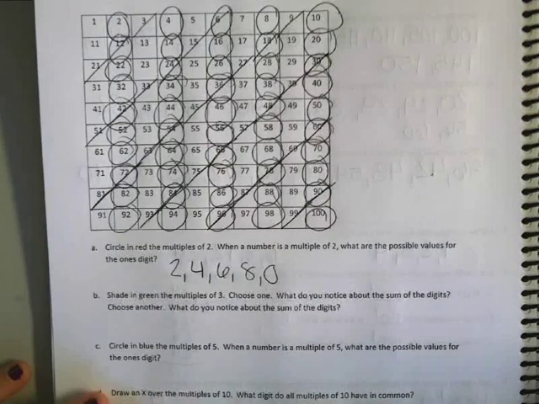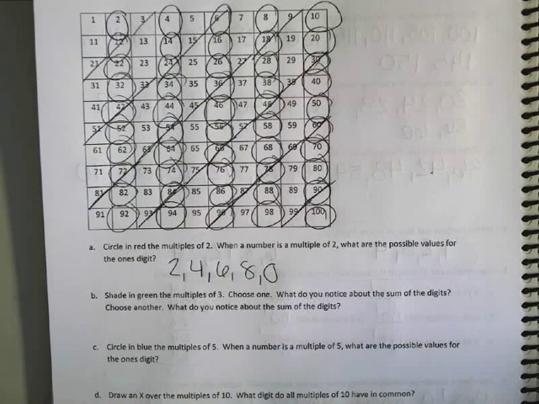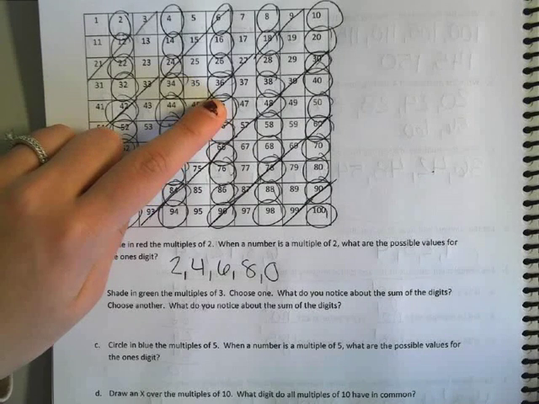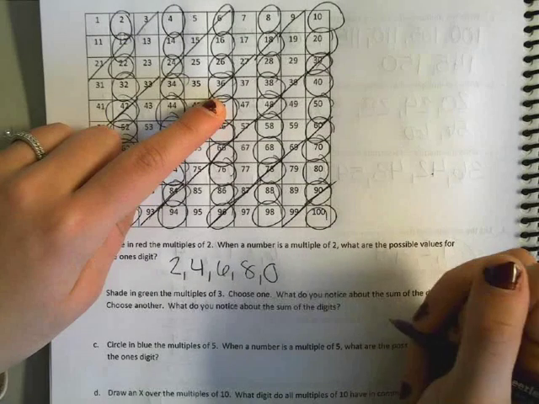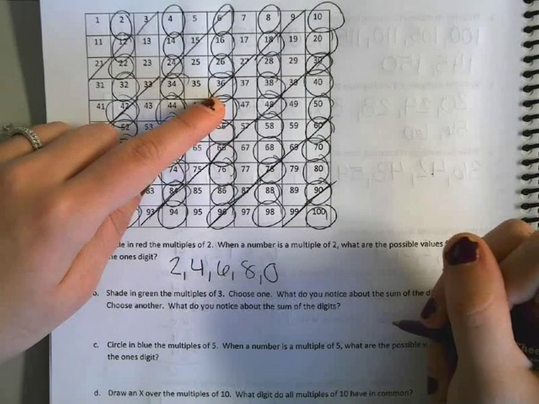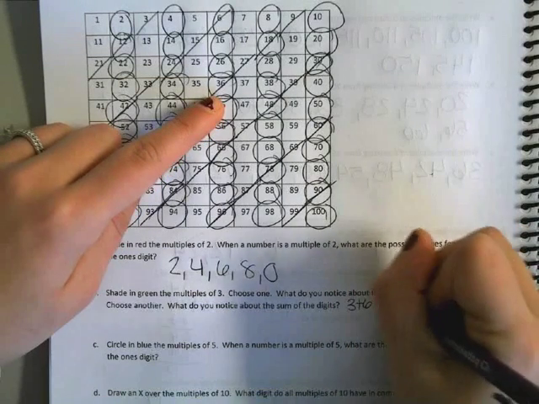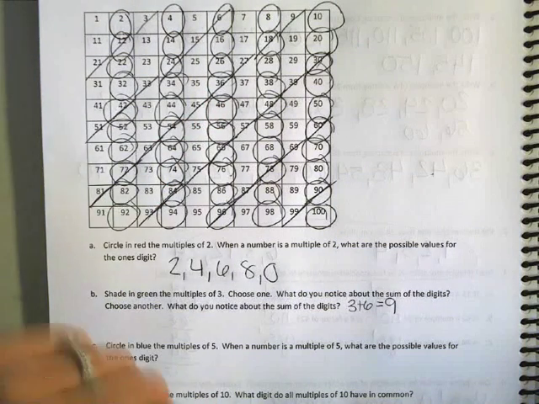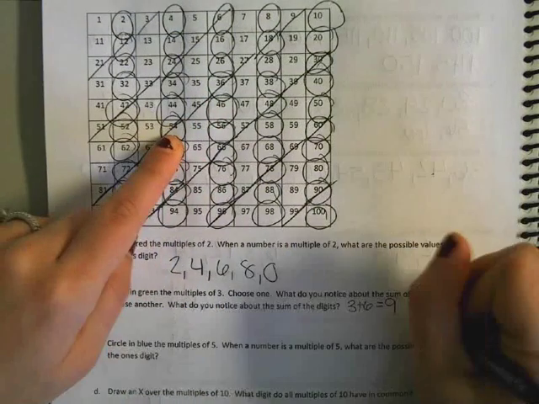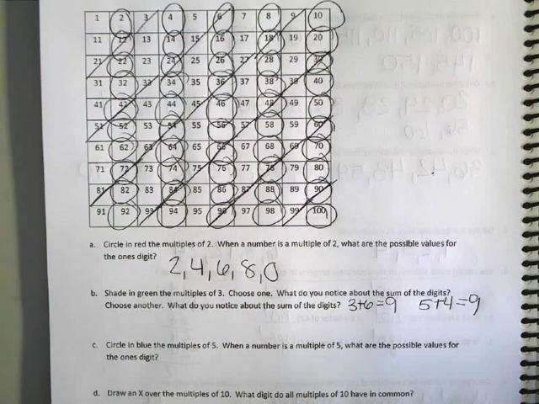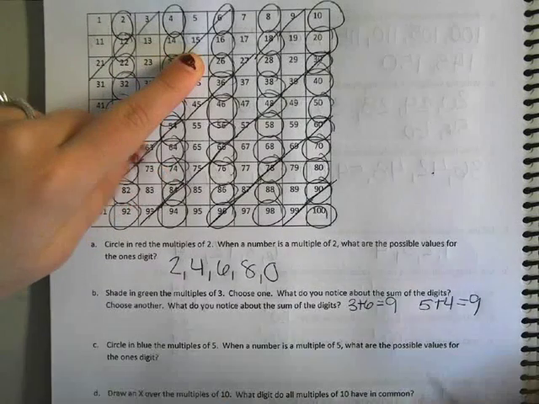All right, let's see what the rest of the directions say. What do you notice about the sum of the digits? So, it says choose one. So let's choose, can we do 36? What do those two digits add up to? What's 3 plus 6? 3 plus 6 is 9. Okay, let's try another one. Let's do 54. What is 5 plus 4? 9. Let's try another one. Let's do 1 and 5 for 15. What's 1 and 5 equal?